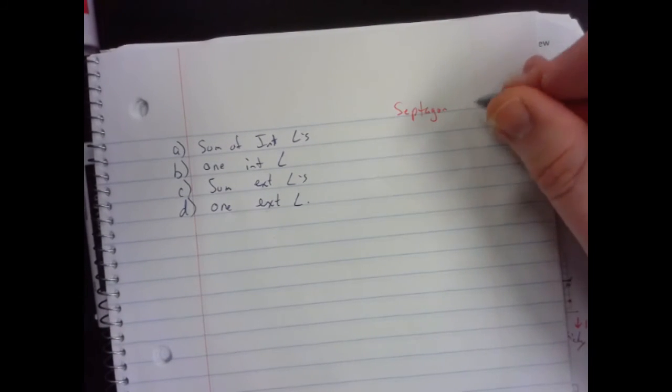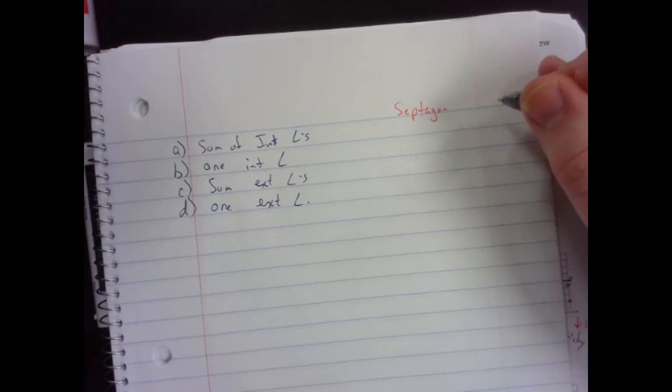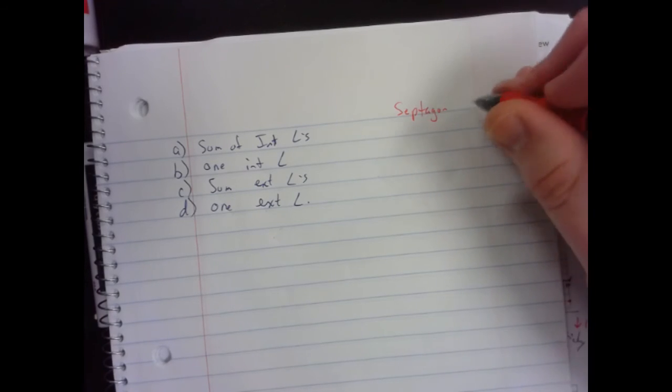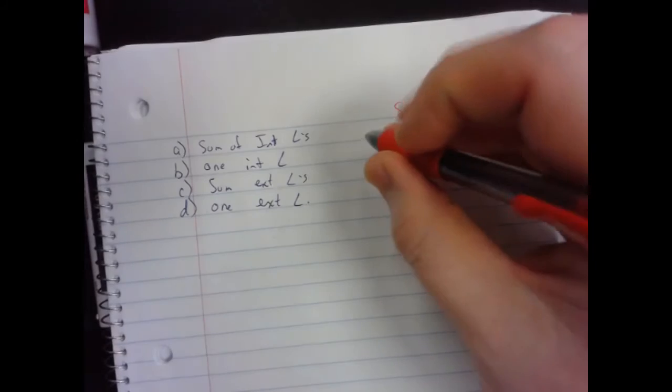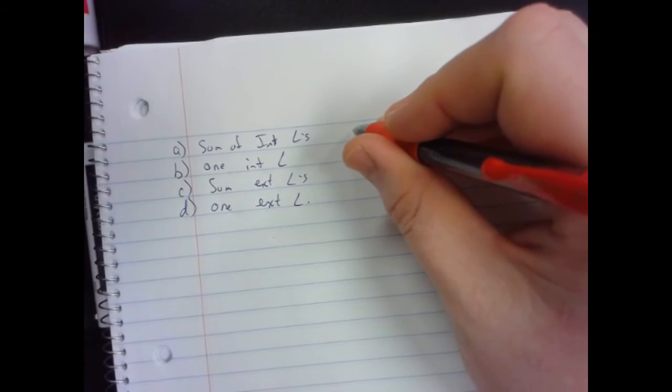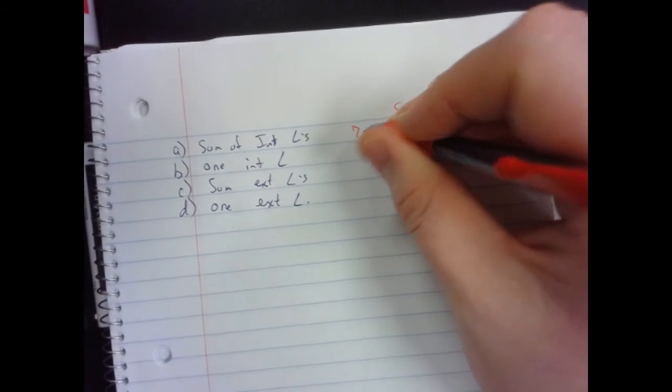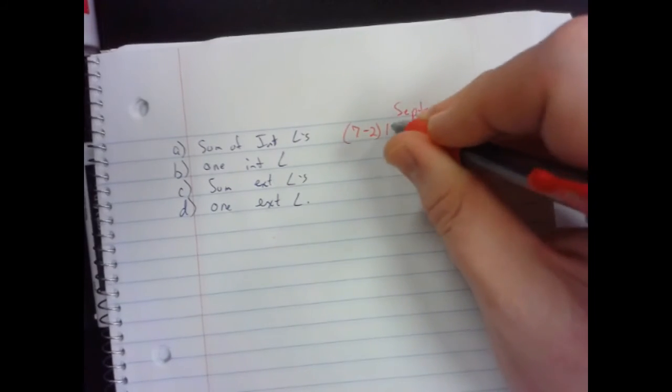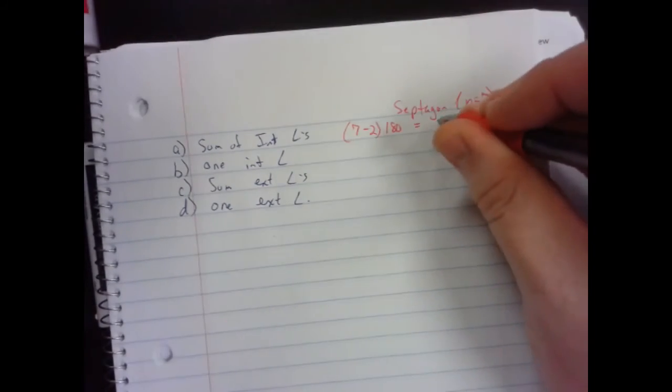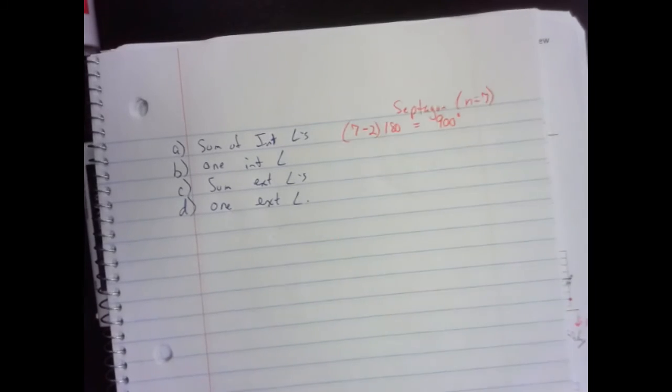So if I tell you it's a septagon, well, what do we know? By the way, you can pause and do this problem now, and then come back and check your answer. So a septagon, we know here that n is equal to 7, right? It has 7 sides. So if I want to find the sum of the interior, I'm going to do 7 minus 2 times 180. If it has 7 sides, it has 5 triangles. 5 times 180 is 900 degrees. So there's my answer to part A.